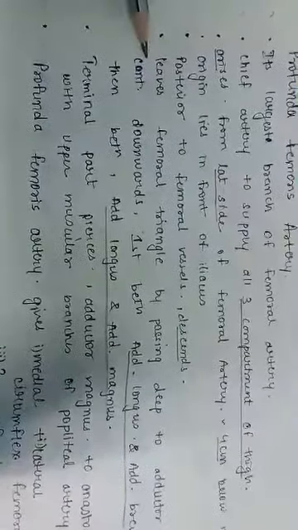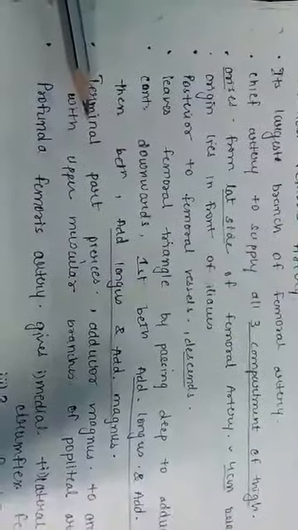Now it leaves the femoral triangle, passes behind the adductor longus, and continues downward. Firstly, it passes between adductor longus and adductor brevis. Then it is between the 2 muscles, that is adductor longus and adductor magnus. At the termination, this artery gives an anastomosis with the upper muscular branch of the popliteal artery.